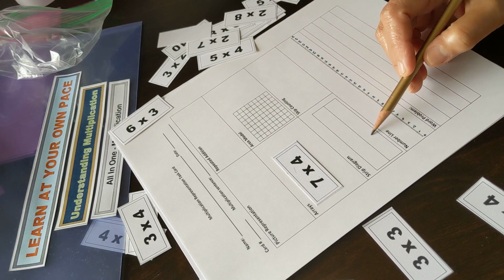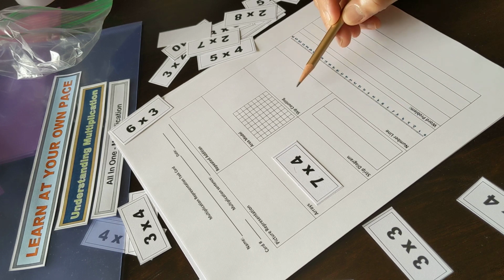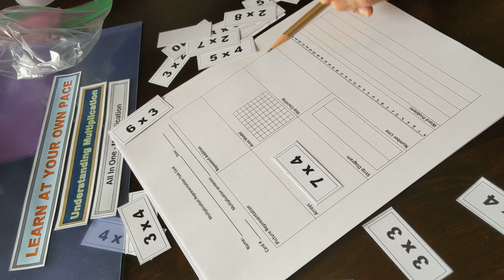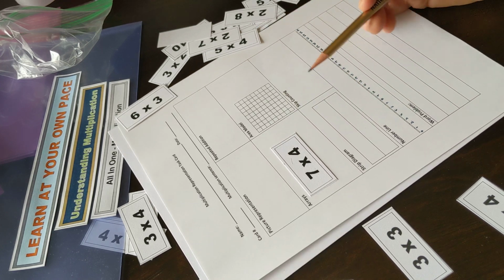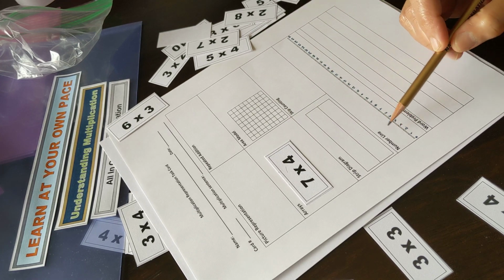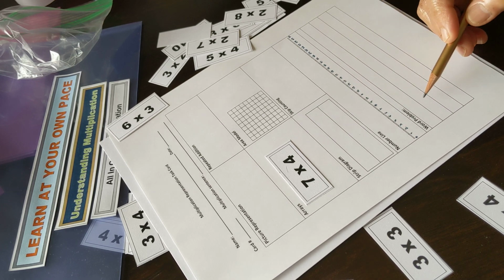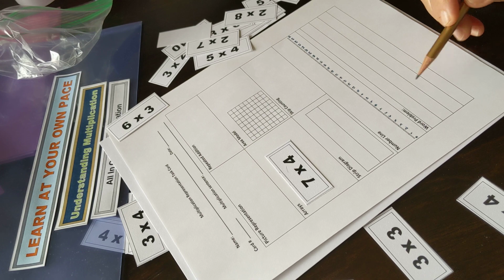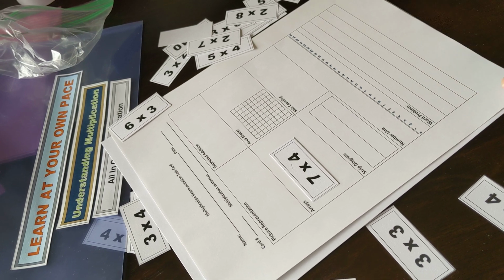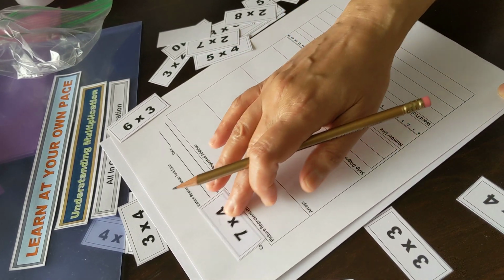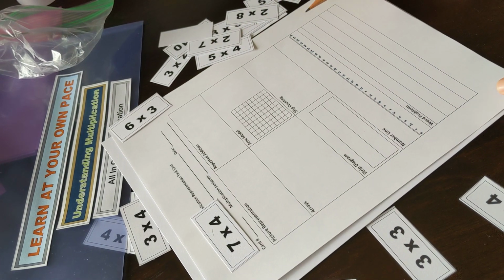make a strip diagram, generate multiples to show skip counting for this expression, represent the expression on a number line, and write a word problem. Let's do that for 7 times 4.